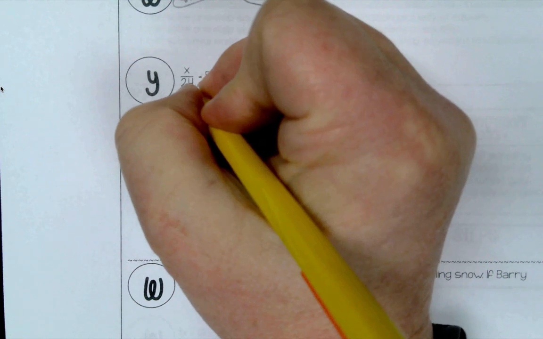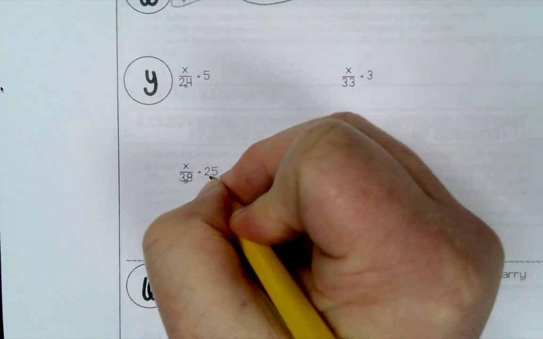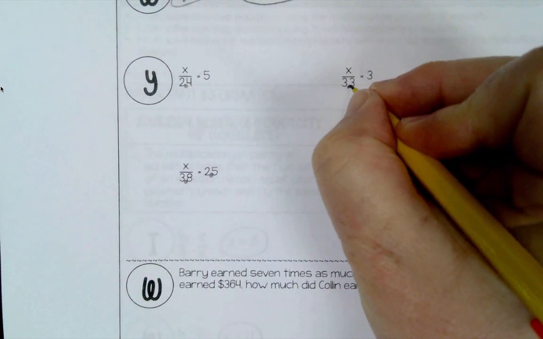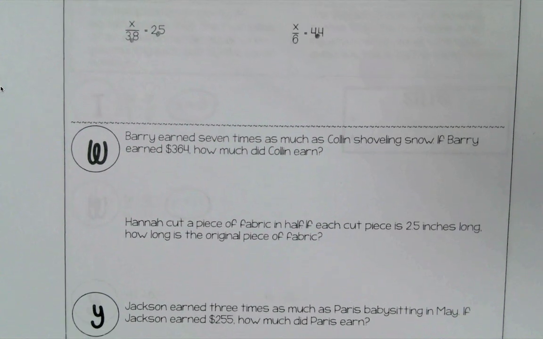And then my you-dos, decimal here, decimal here. Let's make sure these are all decimals. Okay. Let's look at some word problems.